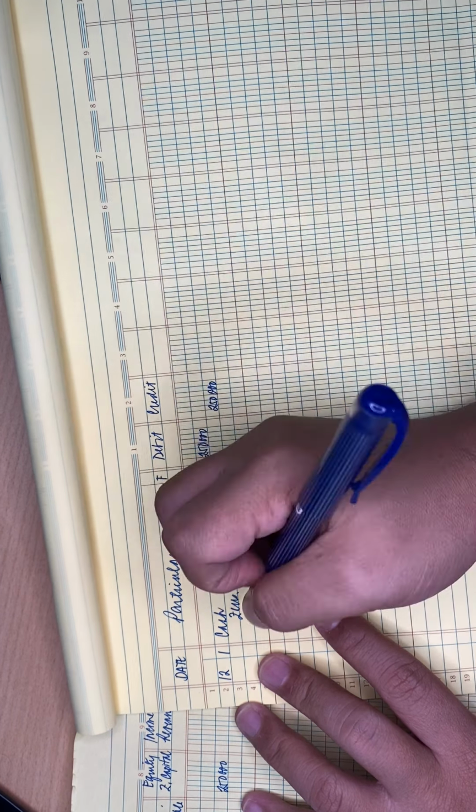For how much? 30,000 pesos. And then there's an increase in liability, so credit accounts payable for 30,000. Okay, so therefore explanation, purchase of office equipment. Office equipment.